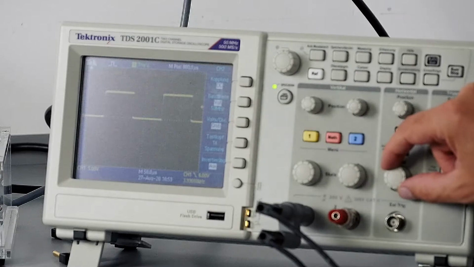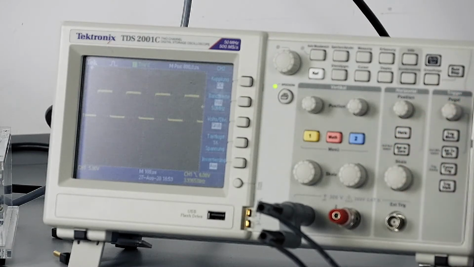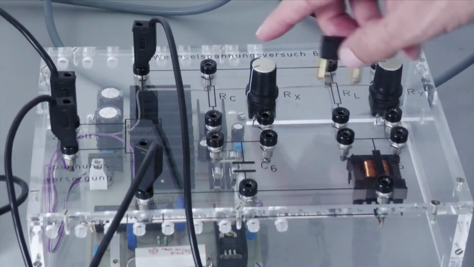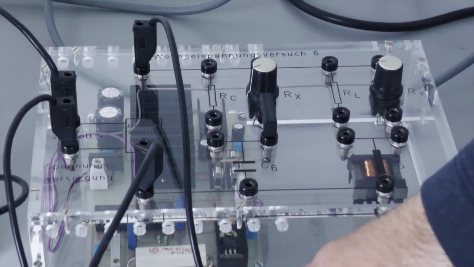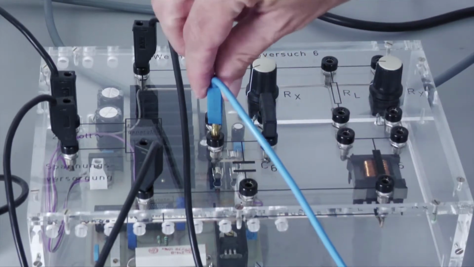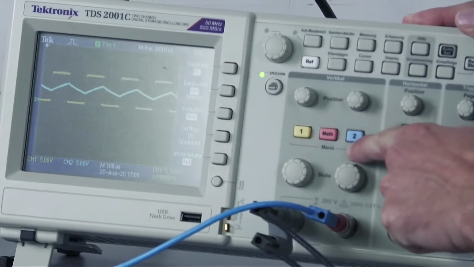Now we study the charging and discharging of a capacitor via a resistor. Connect the variable resistor to the capacitor via the jumper conductor. Now measure the voltage drop at the capacitor with the second channel of the oscilloscope. To do this, switch on the second channel.